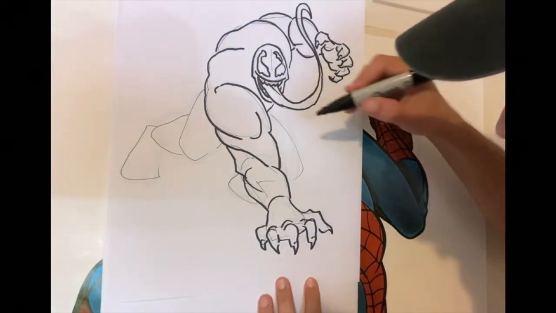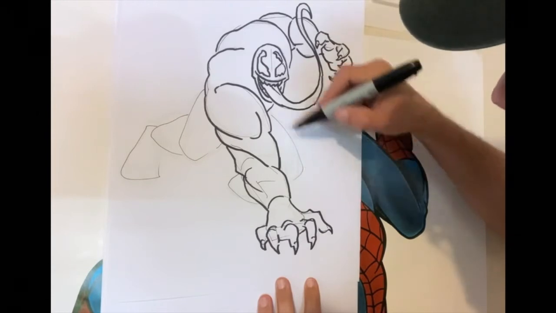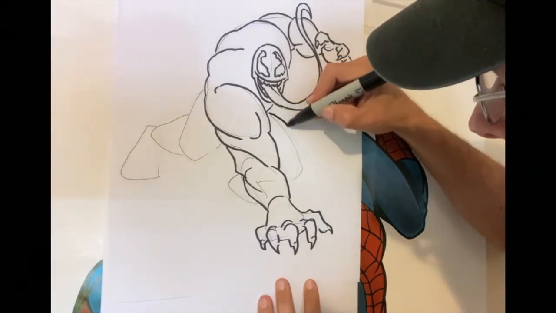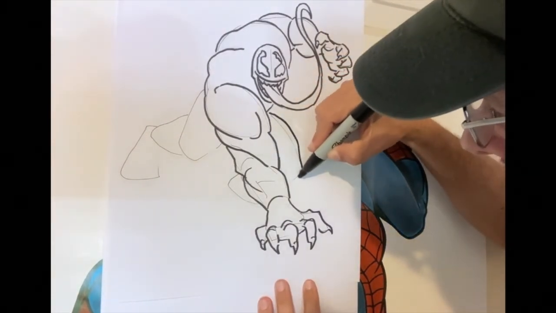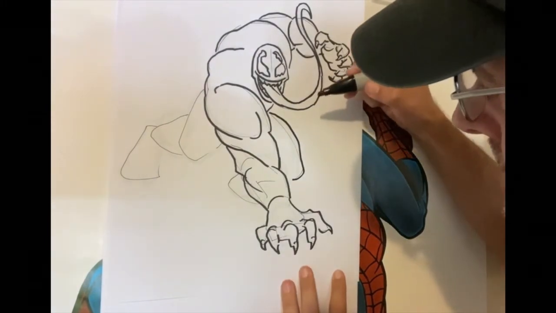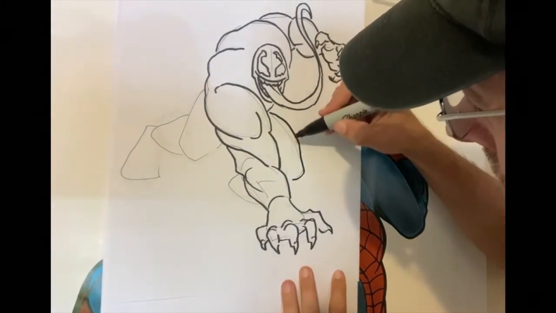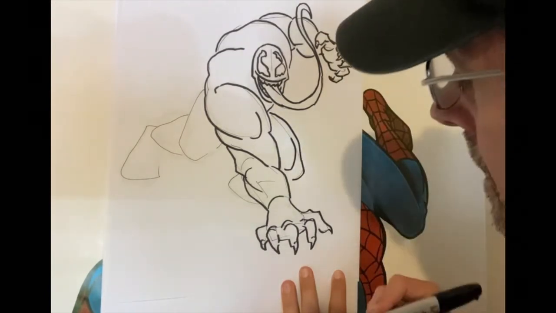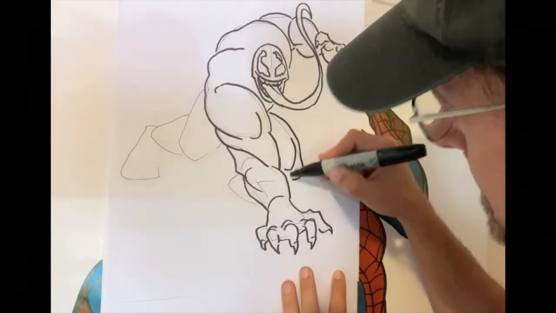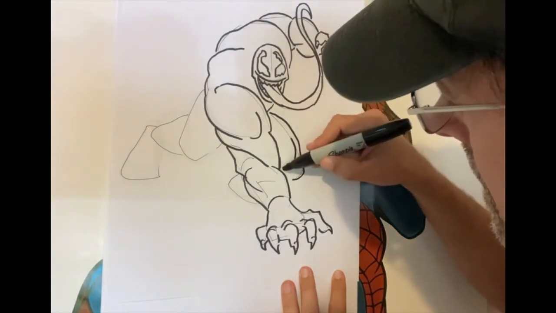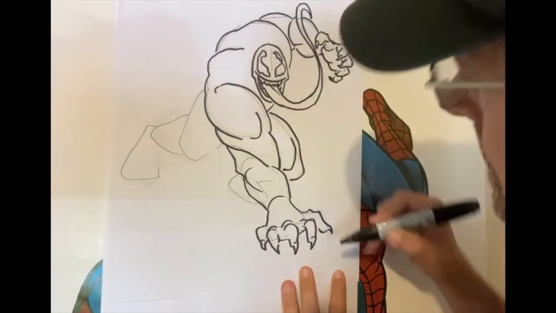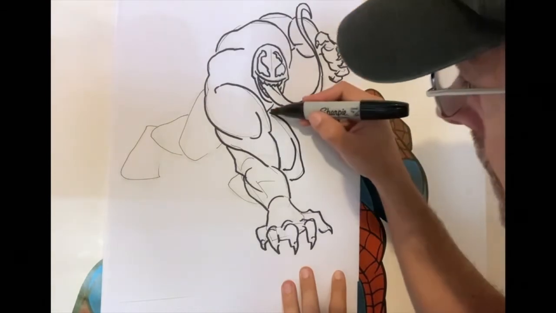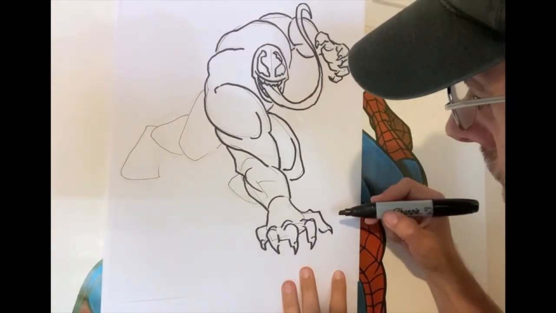Let's go back to this leg again. Remember it was just like a cylinder shape that tapers at the knee. Let's round that off, give him some big thigh muscles, some nice quads. If you want to add some indications here of those muscle groups of the thigh, you can do that.